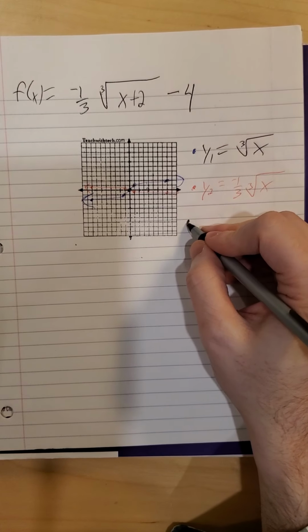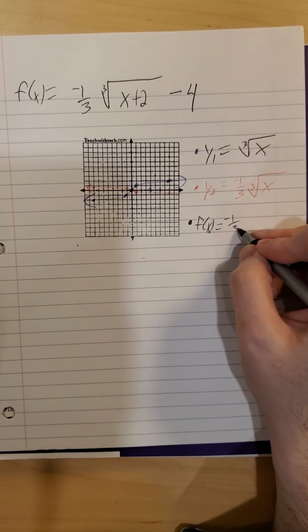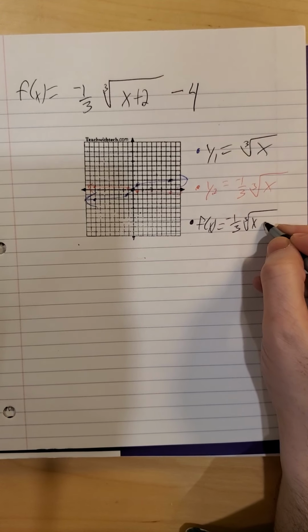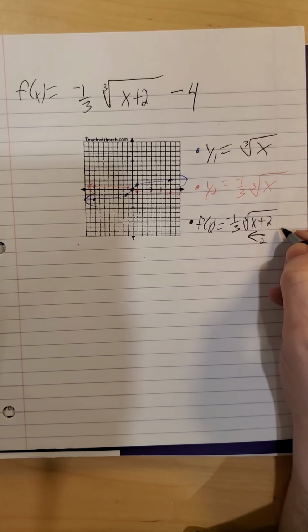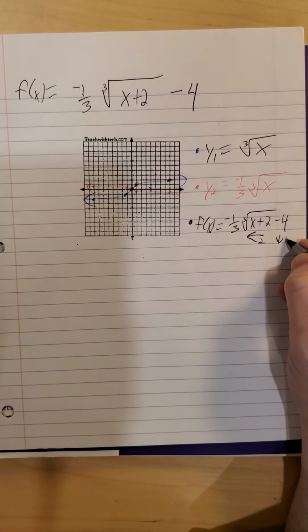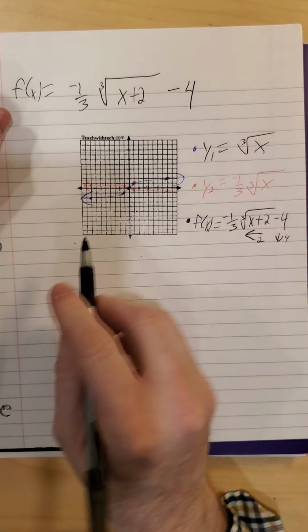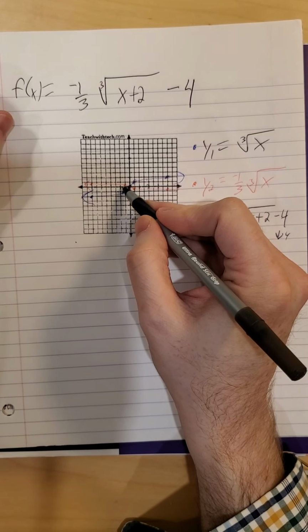So then your last stage would be the entire f of x. So we take what we did before and shift it left 2, and minus 4 will drop us down 4. So, and again, that's happening only to the red points. All of the red points, left 2, down 4.